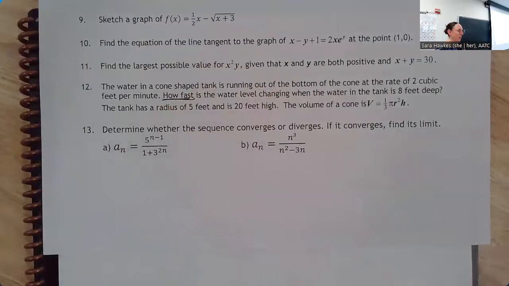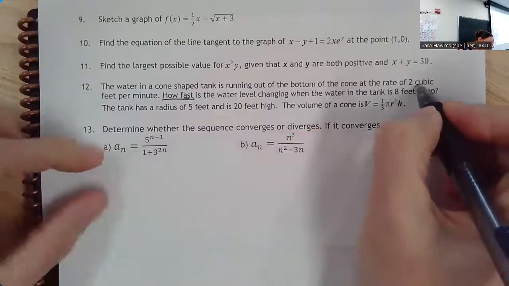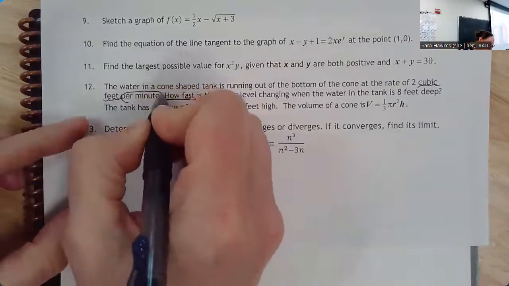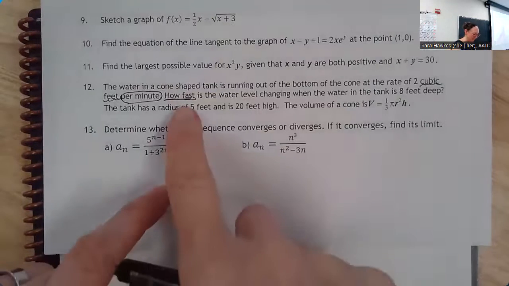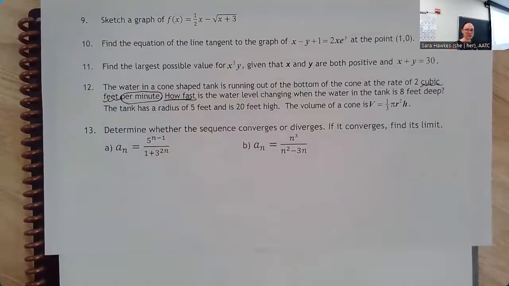Really, the clue that I am 100% sure I'm doing a related rates problem is that I've got units that are per unit time. If I've got something that says per second, per minute, per hour, per day, and I've been asked how fast, all signs point to this being a related rates problem. If it's a related rates problem, I'm following the same steps each time. That first step is to write down any of the rates.